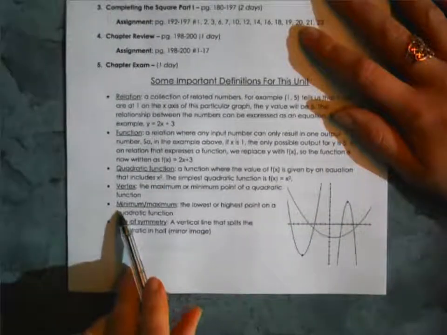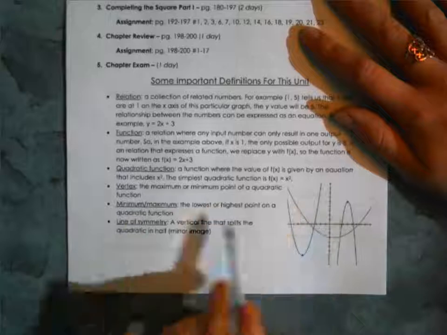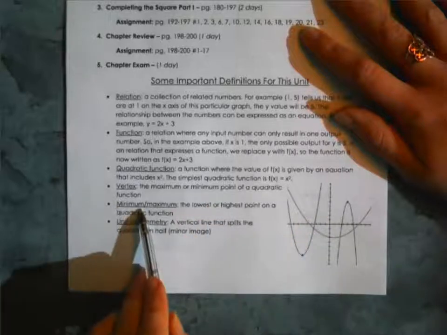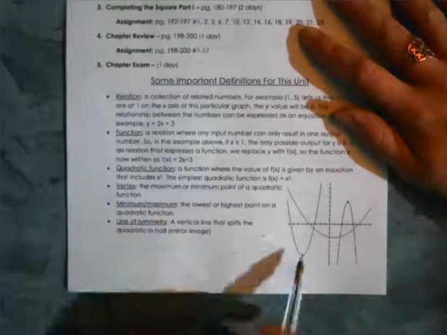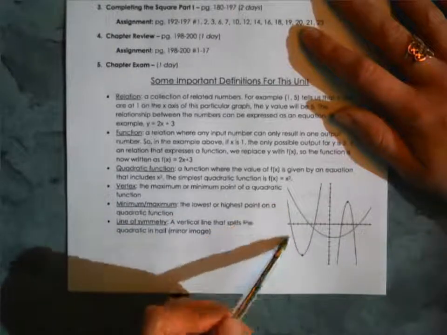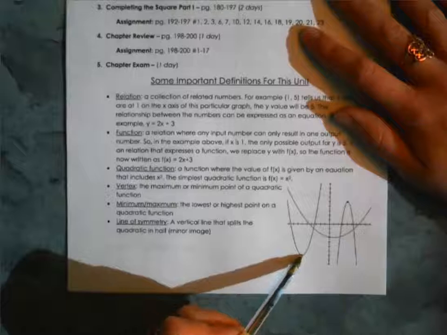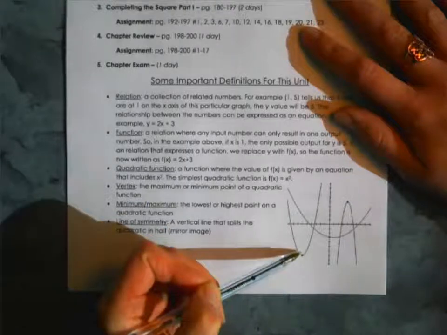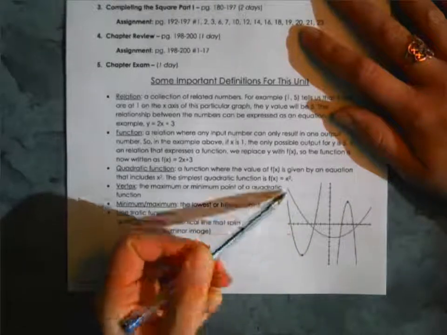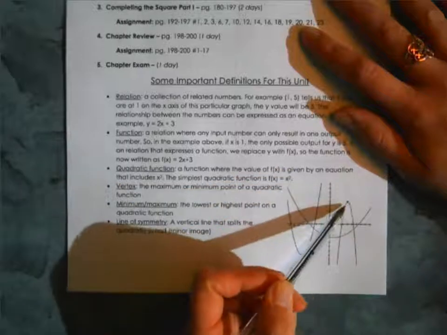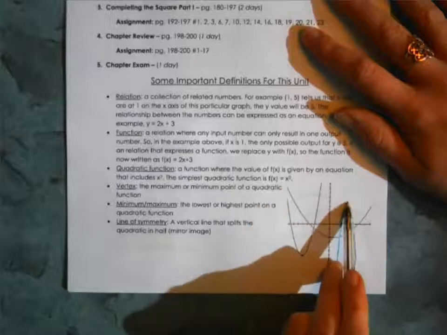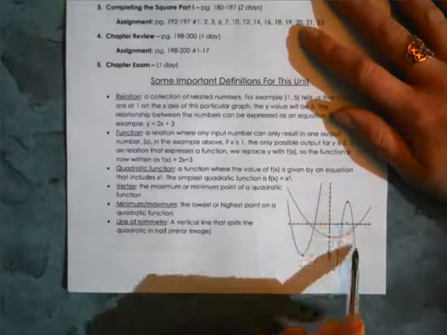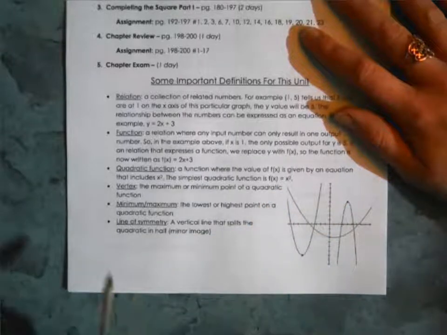And so depending on which way your graph opens, up or down, you're either going to have a minimum or a maximum, which is basically just the lowest or highest point on the graph. So if your graph opens upward, this is going to be the minimum value, right? Because every other value on the graph is above that. And if your graph opens downwards so that it comes to a peak at the top here, then it's going to be a maximum value, right? Because every other value is lower than that.